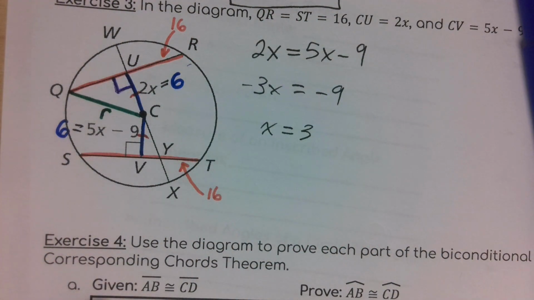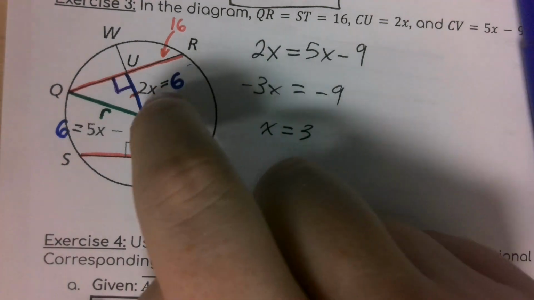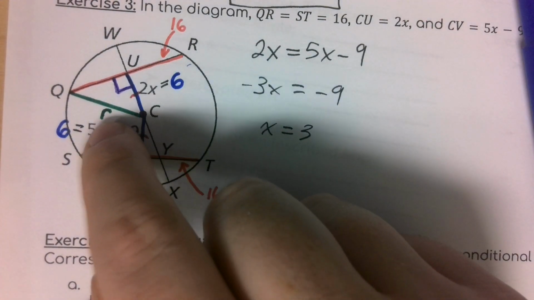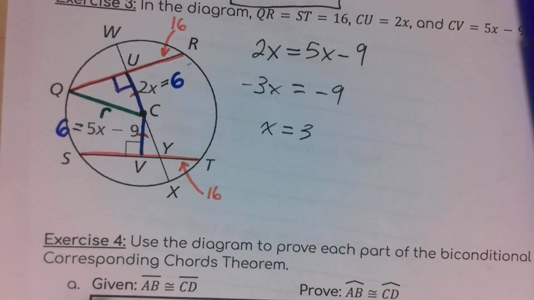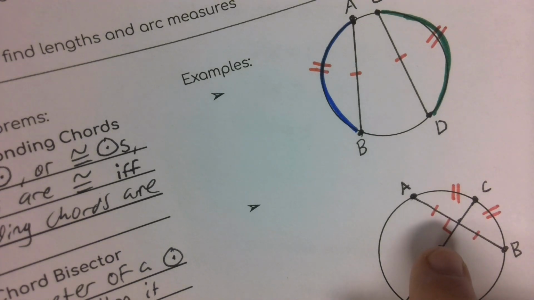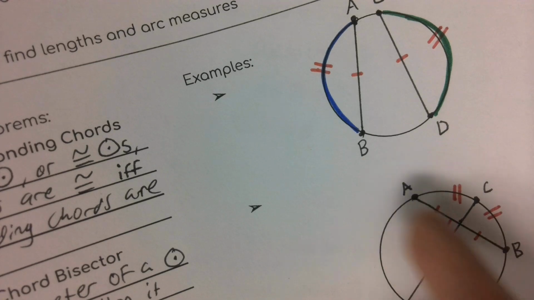We know two sides of the triangle at this point. We know that this short leg is 6. We know the hypotenuse is R. If only we knew that little red segment. But wait a second. We learned that if you have a perpendicular chord, that is the diameter, then the chord has to be cut in half, right?